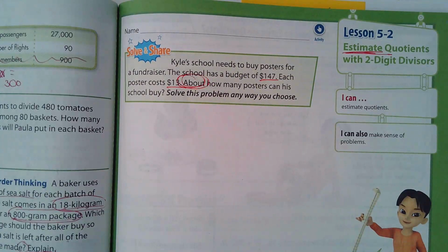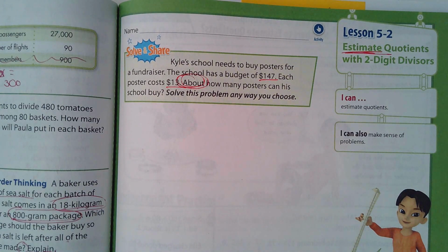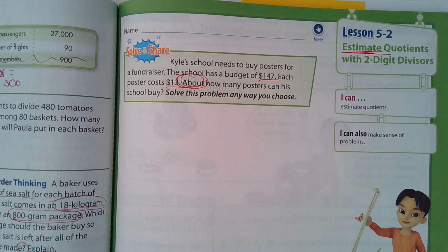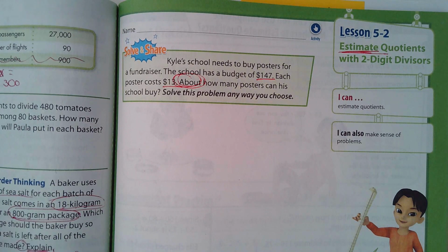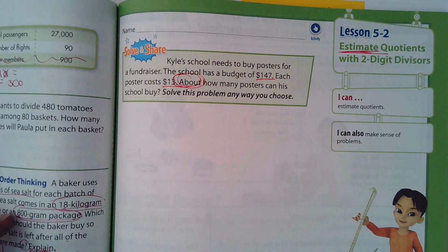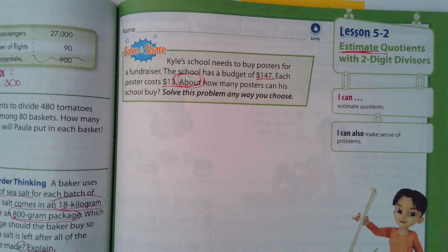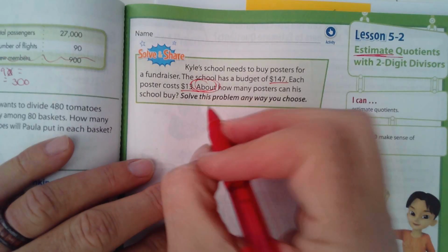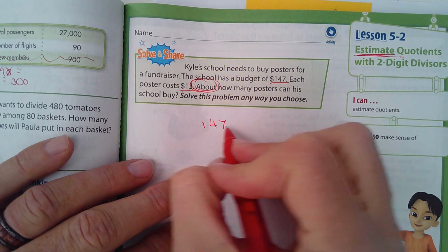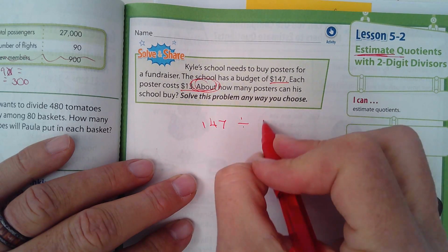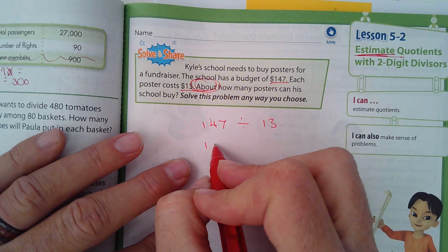And it's kind of hard to grade when we're talking about estimates because let's say the answer is 10. And so maybe somebody would put 9 or somebody would put 11. I wouldn't consider that wrong. And would 8 be wrong though? I mean, that's 2 away. Would 12 be wrong? You know, I'm not a big fan of estimating, but we'll do this together here. So $147 divided by 13. I think I would just change this to 150.